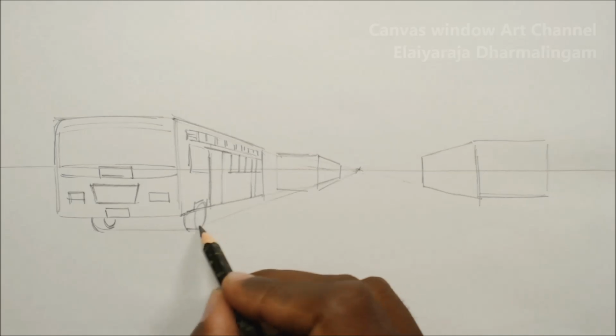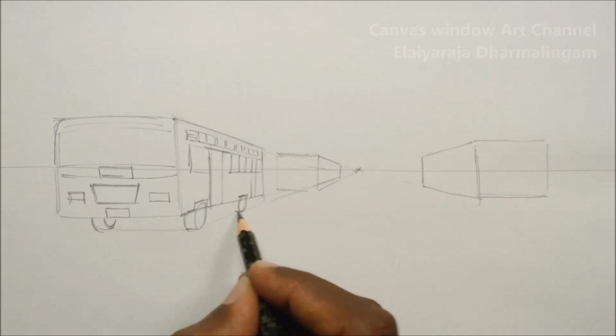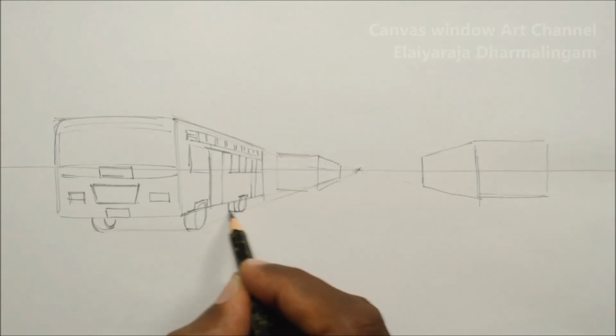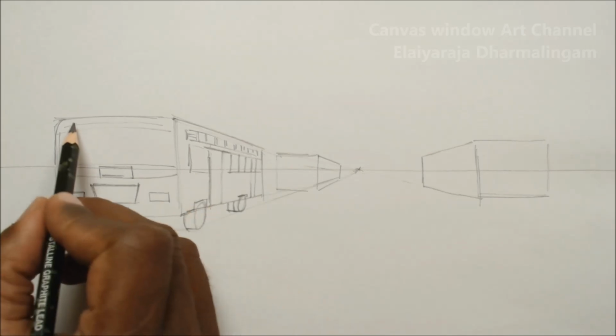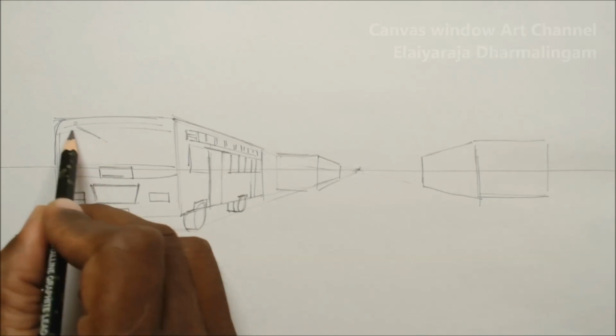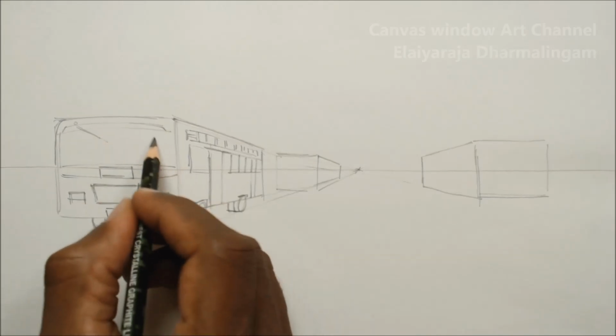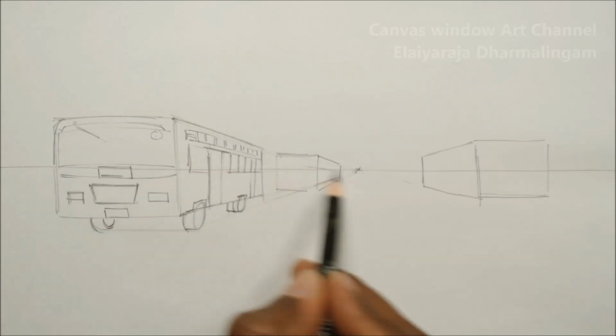So here will be the another tire, back wheel. So we have just drawn a rough drawing of a bus. Could add some detail through the glass. You could add some detail.